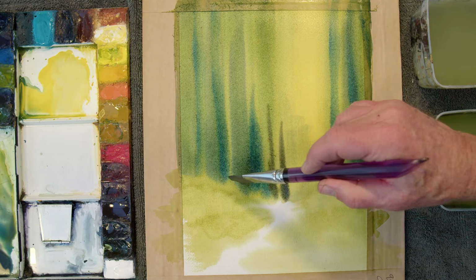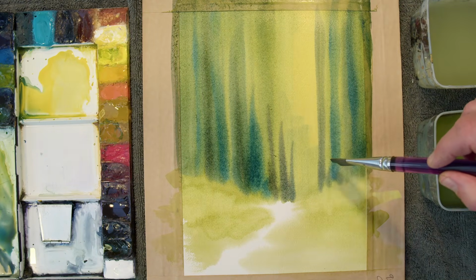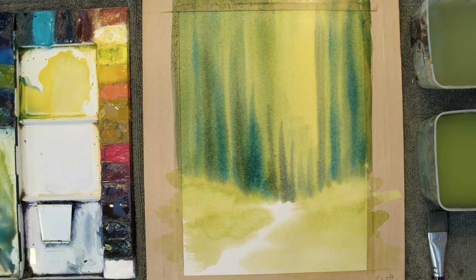Boy, this one's got a lot more sepia in it. That's okay. Okay, I could mist this a little bit, encourage it to continue to blend with each other.